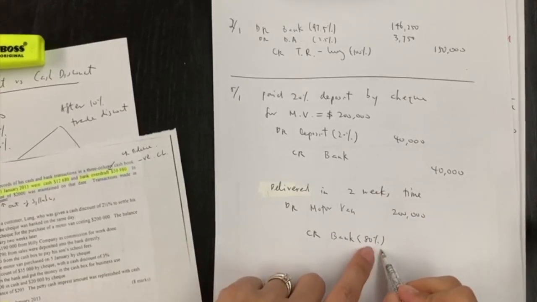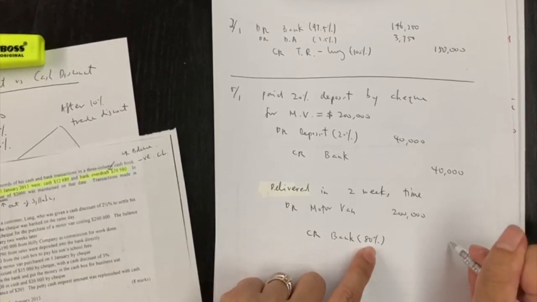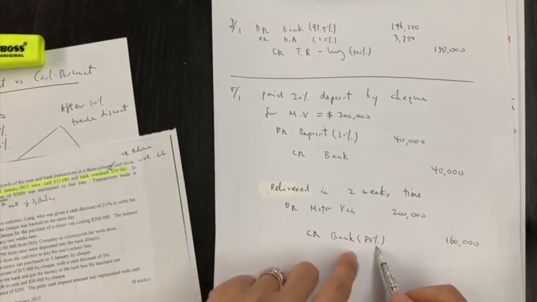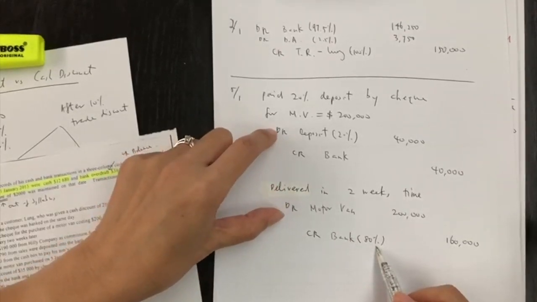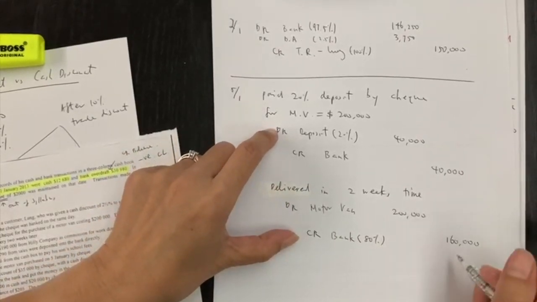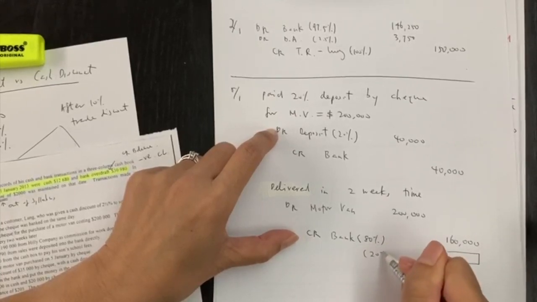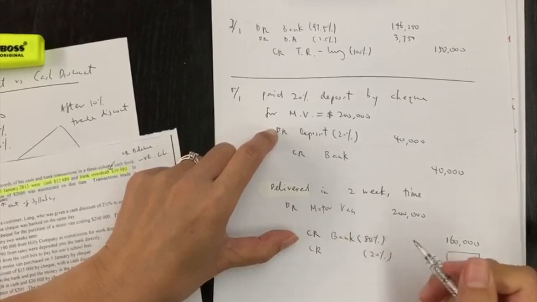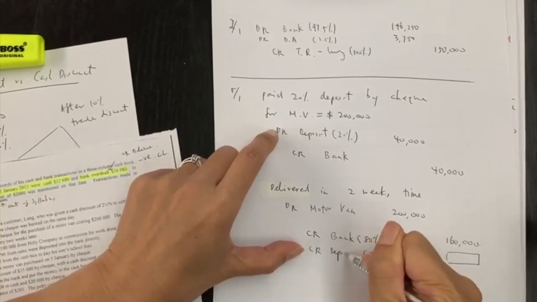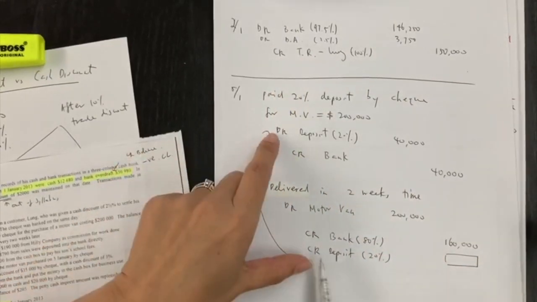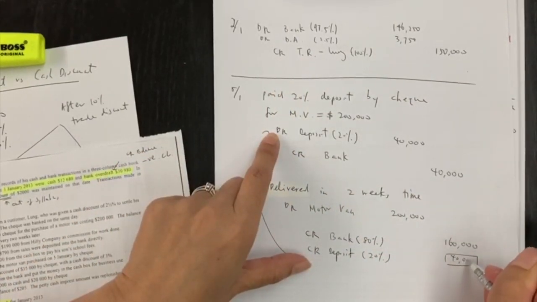We owe it to the supplier. So how much is the difference? So that would be 160,000. Okay. And why do we put only 80%? And don't forget, because there is the deposits here. And which side is smaller here? The credit side is smaller, and it is smaller by 20%. And obviously, this deposit will settle the deposit we have created before, which is 40,000.